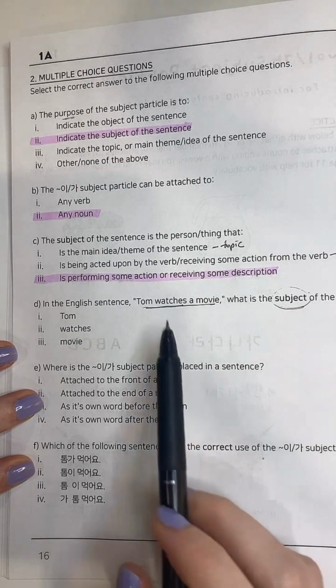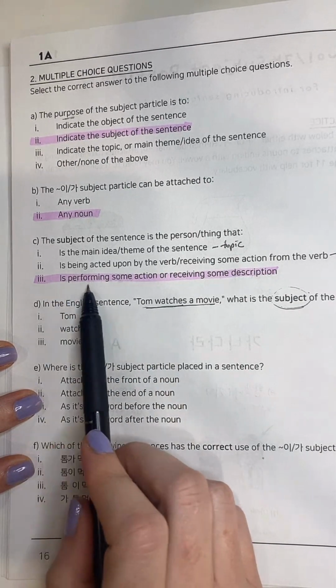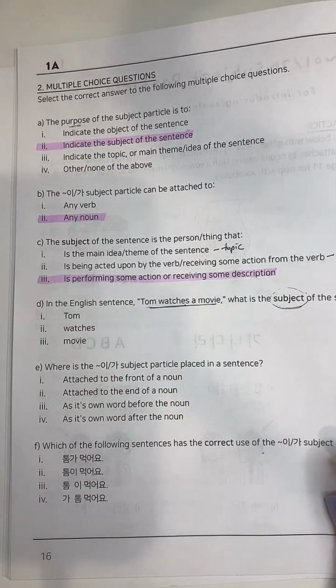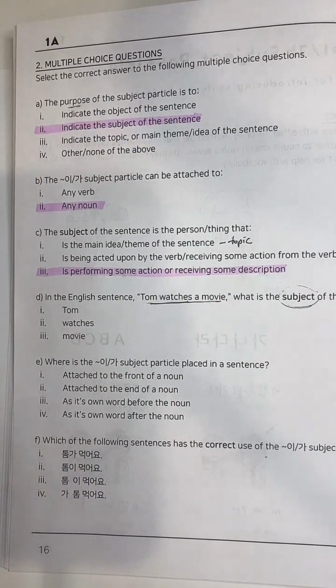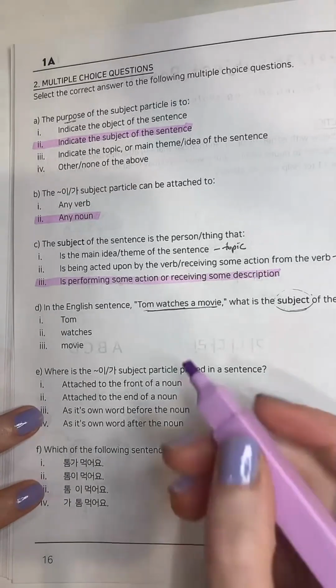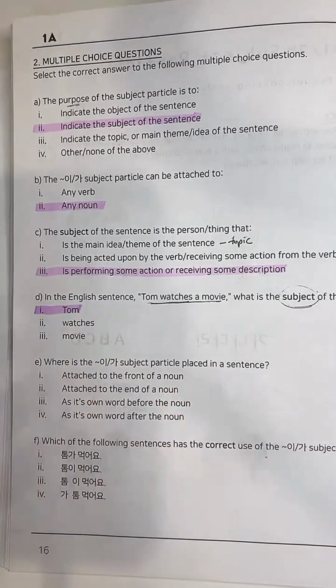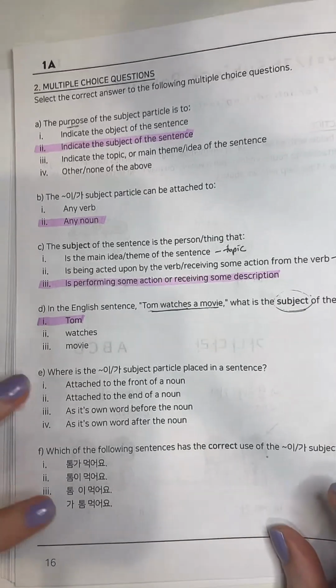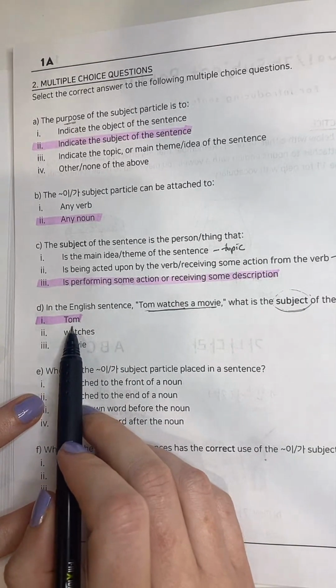We just learned that the subject of the sentence is the thing that is performing an action or receiving a description. So the subject of the sentence is actually Tom. It's number 1. The subject is the person who is doing the action.